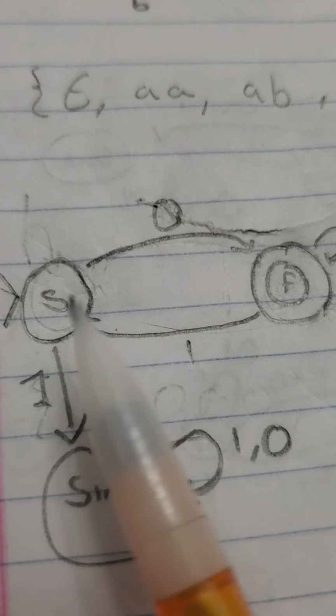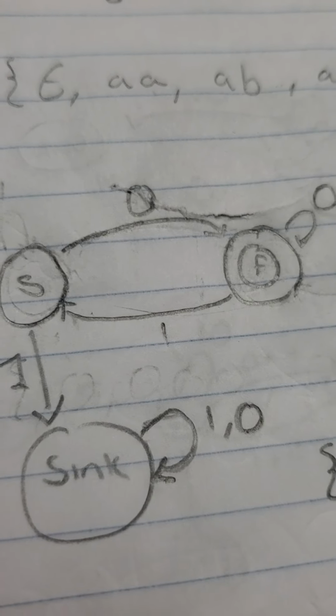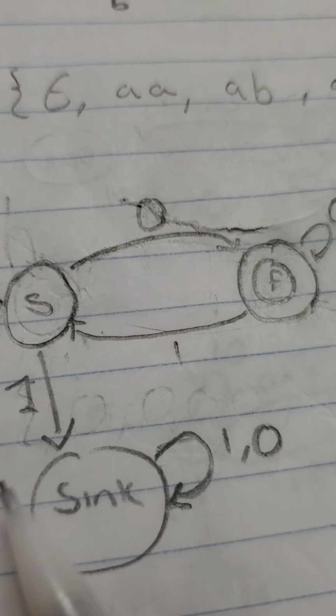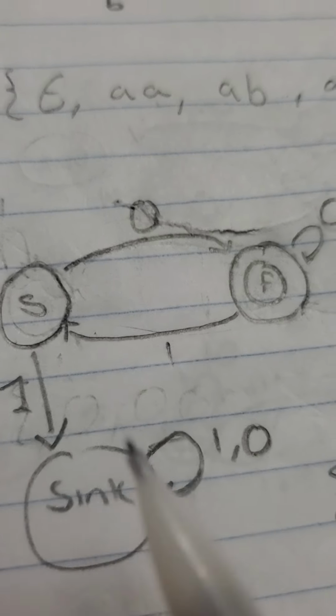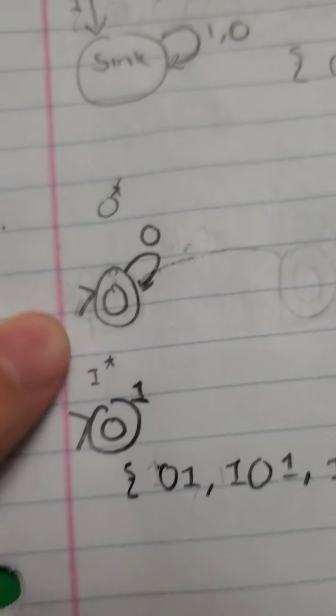That's why our even numbers in the start state is giving our even numbers. Our final state is receiving our odd numbers. We already know that 1 is sink. Should go to sink. So we're going to, no, it's not the last one. It's the number 7. This should be this one.